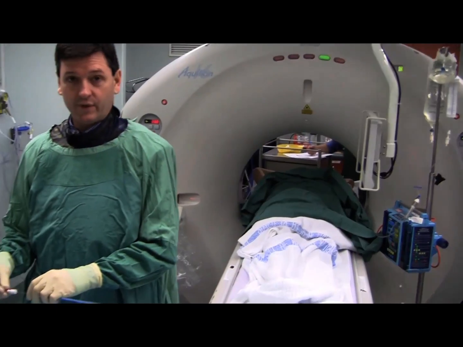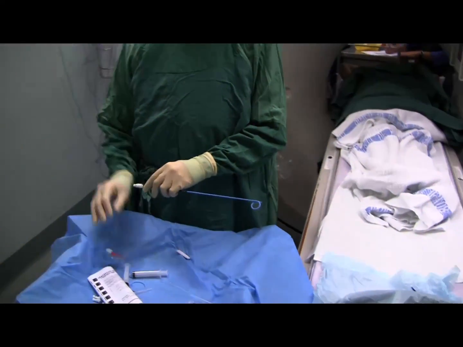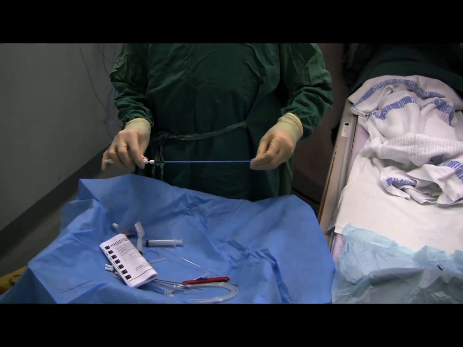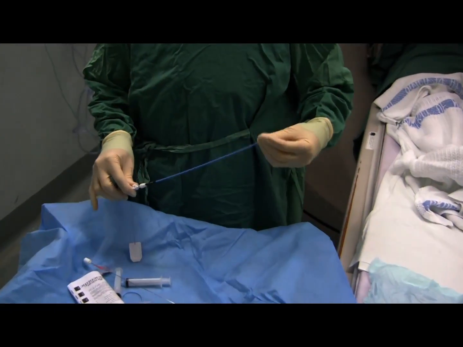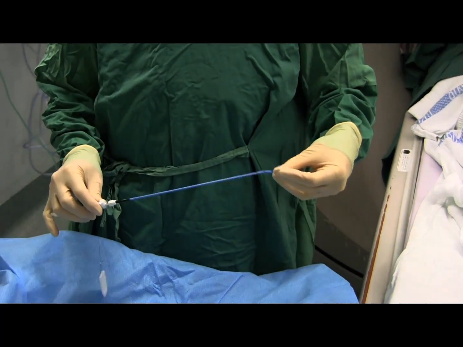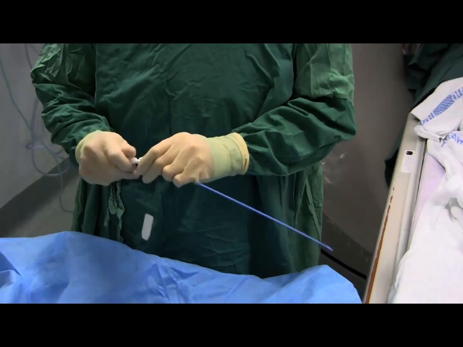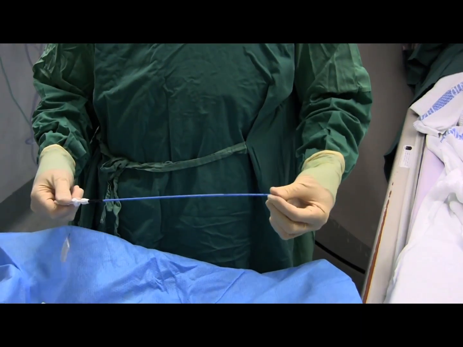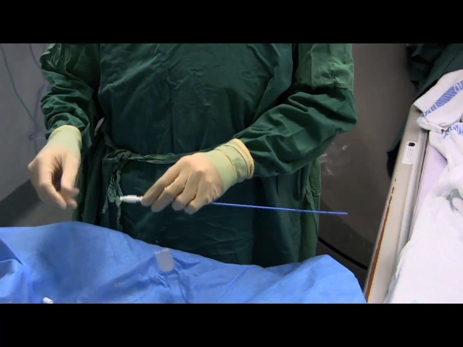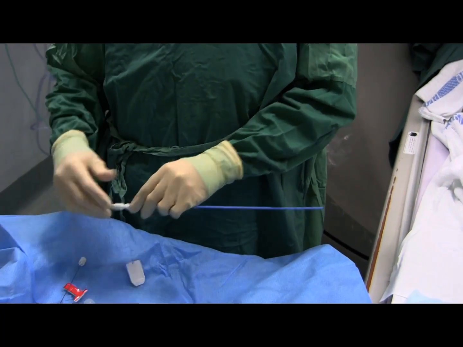This is the drain we're using, which is an 8 French self-retaining drain. It's a very straightforward device, the usual thing we use for most collections. Most collections are thin enough to go down an 8 French drain. You don't need anything thicker. Comes with a stiletto, which we remove.